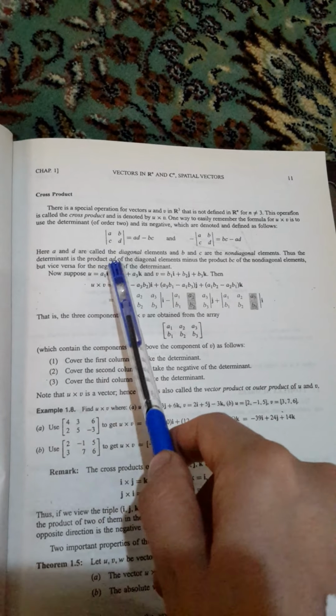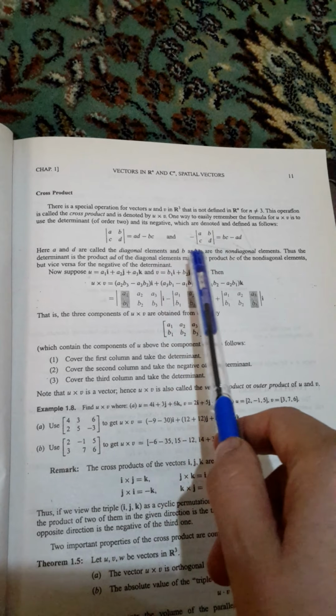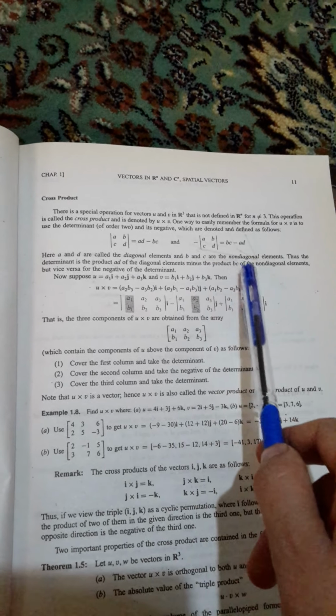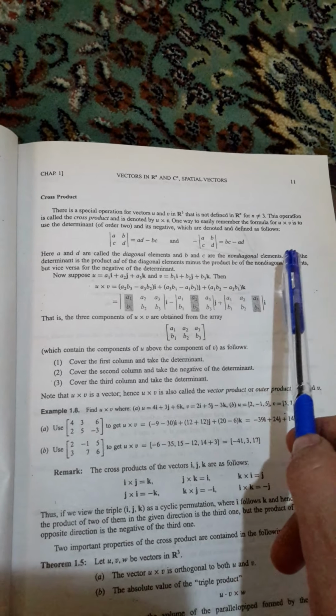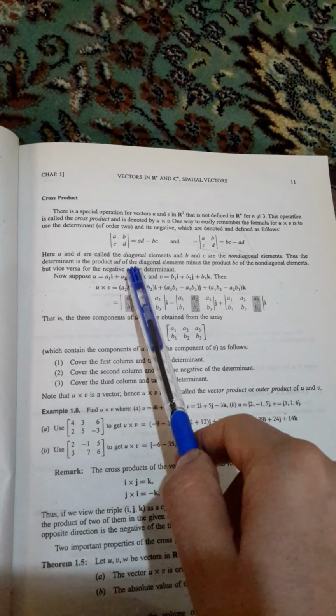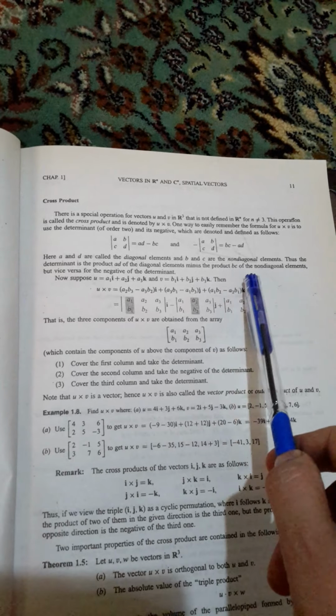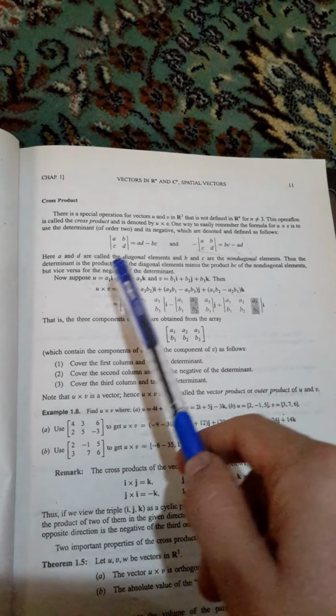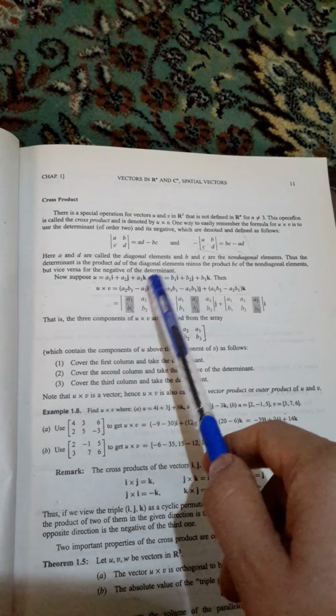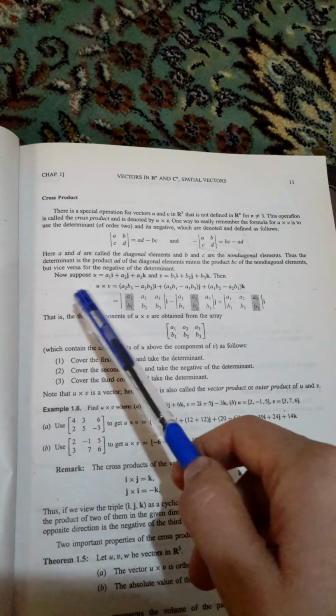Here A and D are called diagonal elements and B and C are called non-diagonal elements. Thus the determinant is the product AD of diagonal elements minus the product BC of non-diagonal elements, but vice versa for the negative of the determinant.